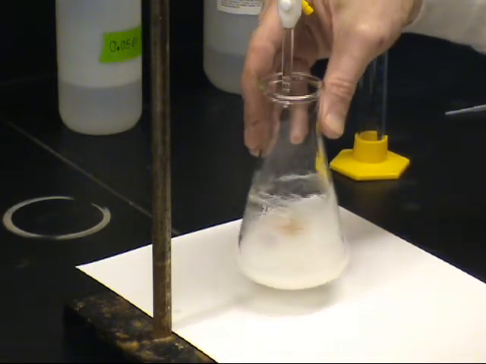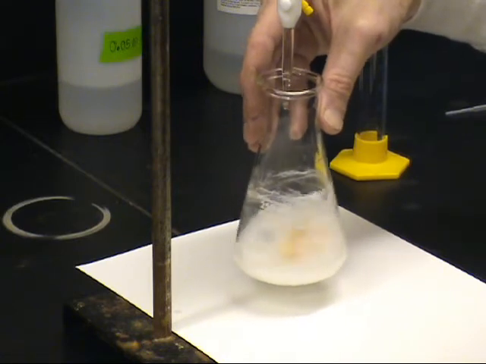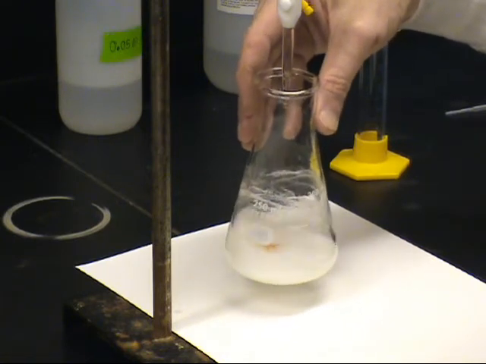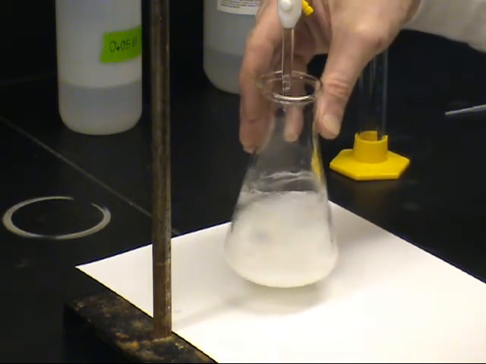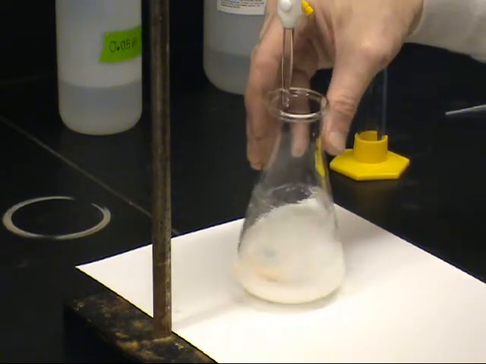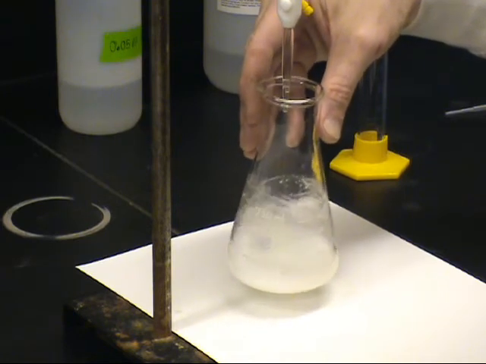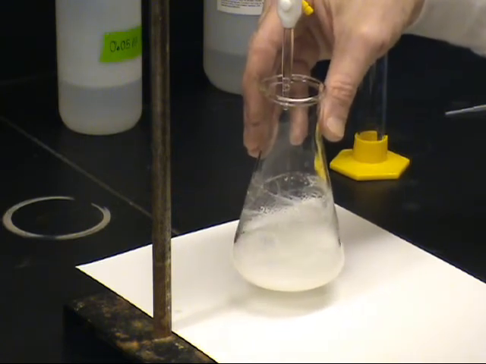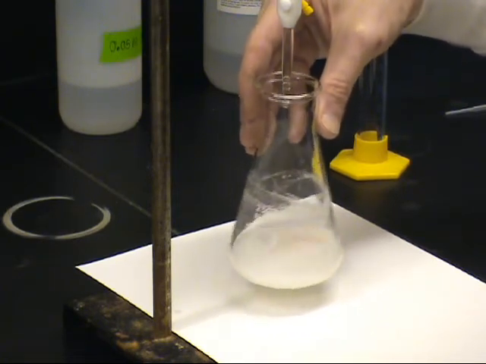Here we approach the end of the titration. Note the rate at which the titrant is added is slowed. Also note the local color change around each drop. Furthermore, with each drop, the color takes longer to disappear. Eventually, the silver ion in solution is exhausted.